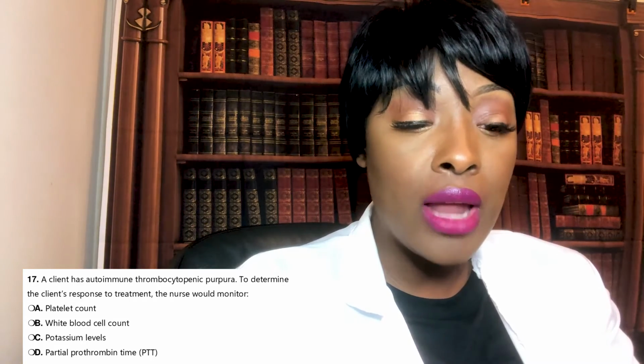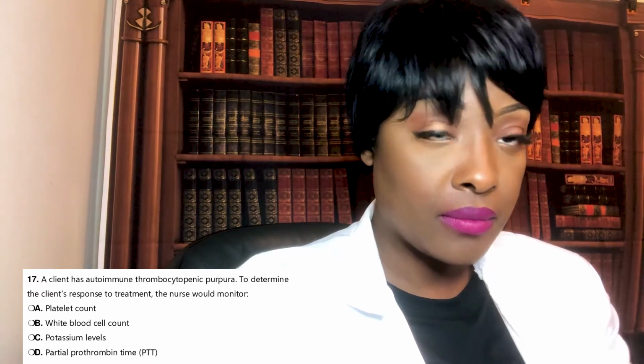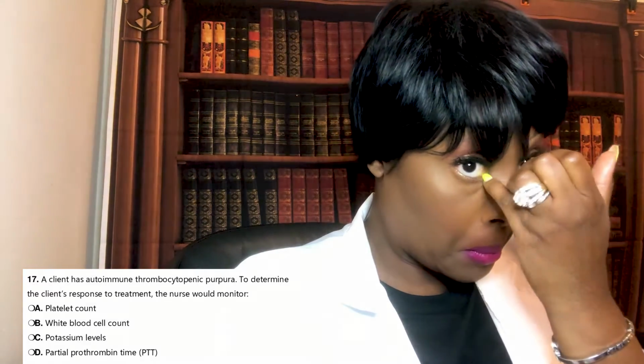Next question. A client has autoimmune thrombocytopenic purpura. To determine the client's response to treatment, the nurse would monitor A, platelet count, B, white blood cell count, C, potassium levels, or D, partial prothrombin time. And the correct answer is A, platelet count.